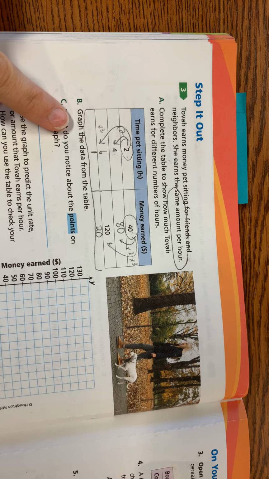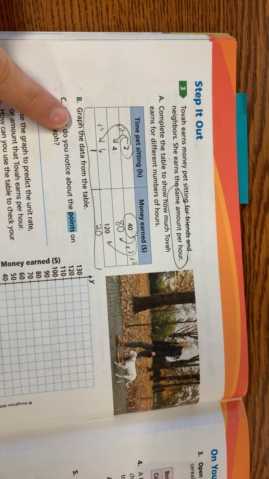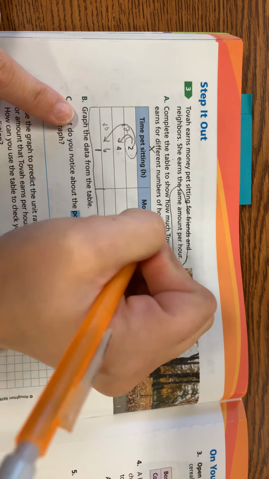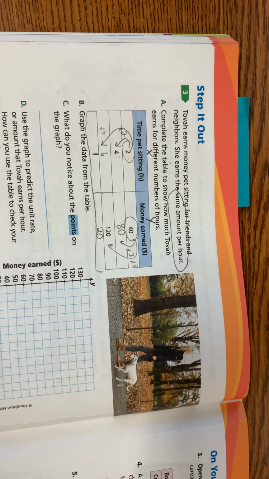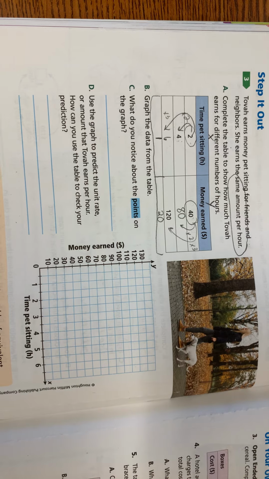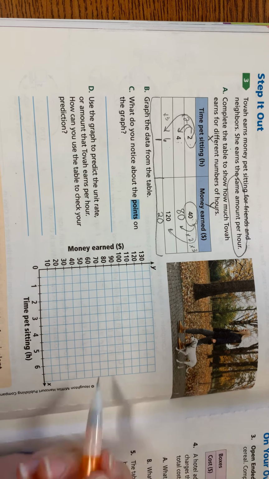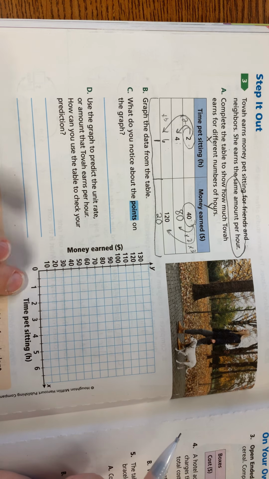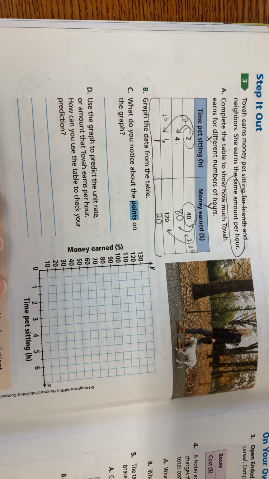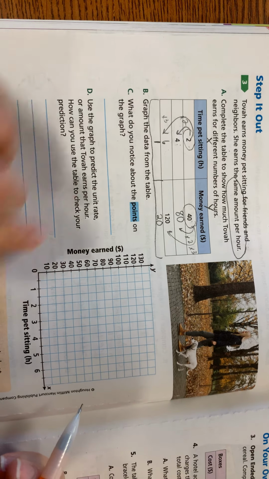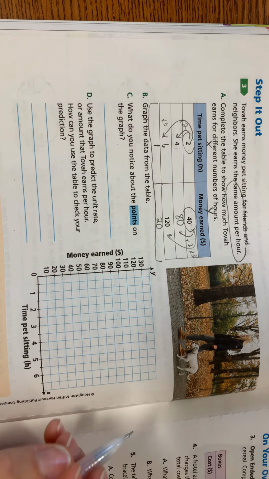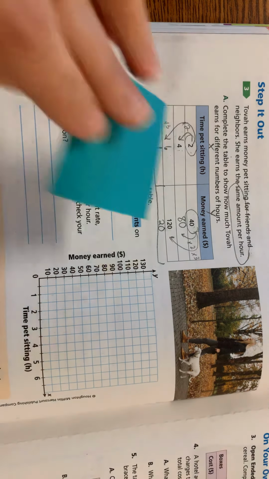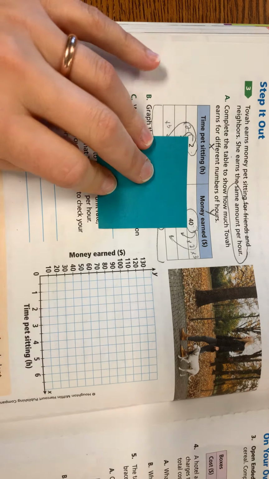All right, part B says graph the data from the table. Dun, dun, dun. So this is why earlier I said this is X and this is Y. I'm going to show you a tool where you can make graphs online. It's amazing. If not, you could try to draw this, but if you don't make it pretty accurately, it won't be the best graph. And that's why graphing isn't always my favorite if you don't already have one made. All right, so when we look at, let me get a piece of paper.